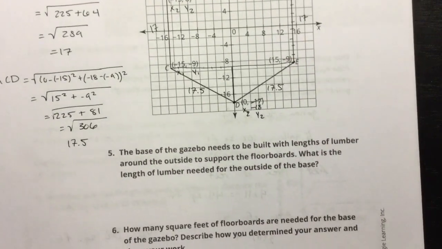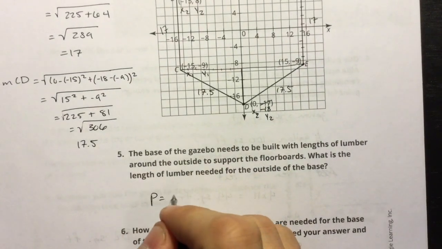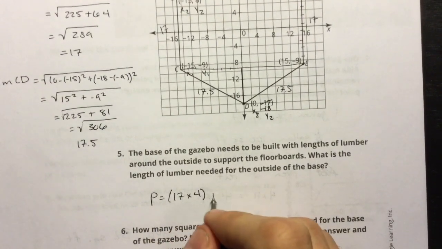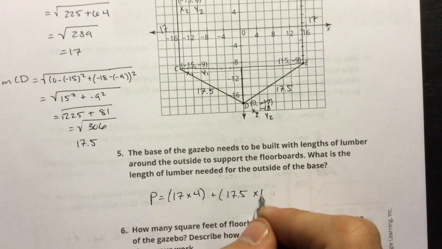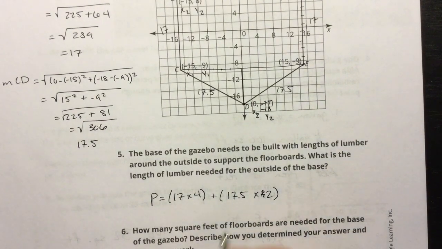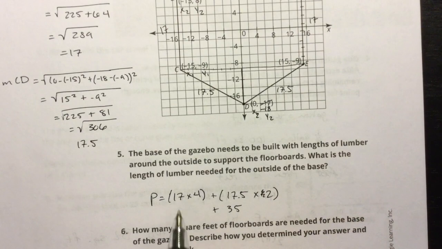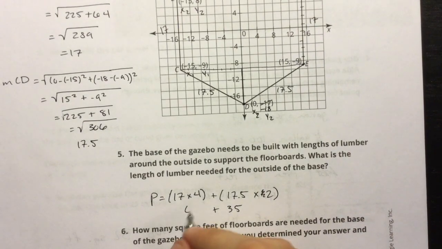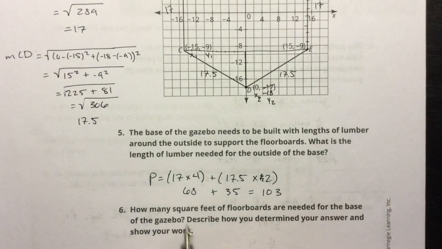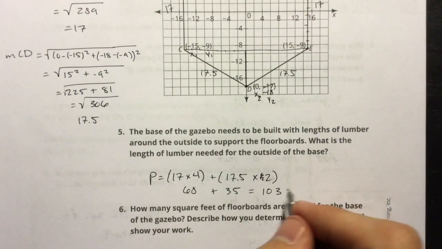So now I'm just going to add all of those up. I had 4 sides with length 17 plus my 2 sides with 17.5, and that would be times 2. So 17.5 times 2 is 35, and 17 times 4 is 68. Add those together, we have 103. When I sound like I'm babbling to myself like that, the reason I do it is I add my tens first. So 60 and 30 is 90, 5 and 8 is 13, 90 and 13 is 103. So that would be our perimeter here.